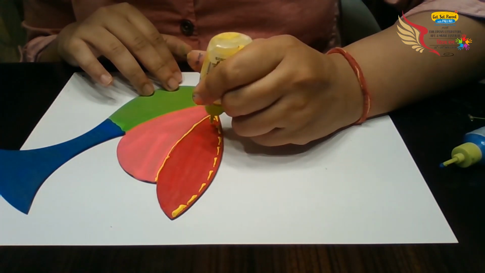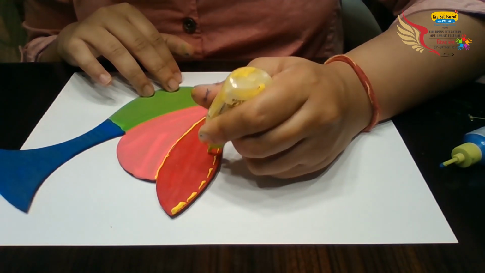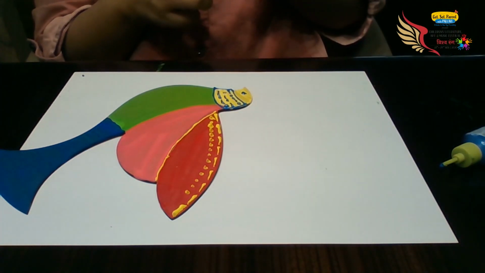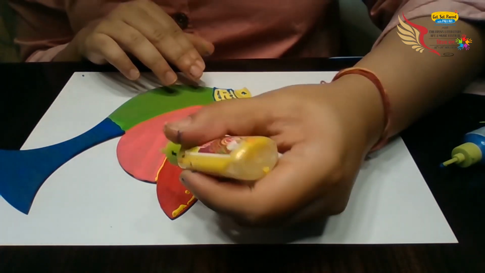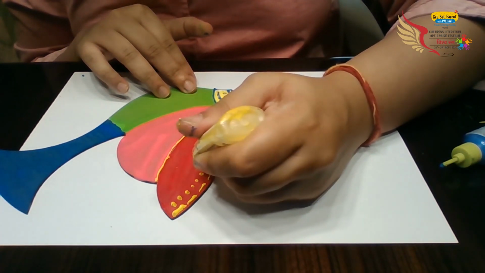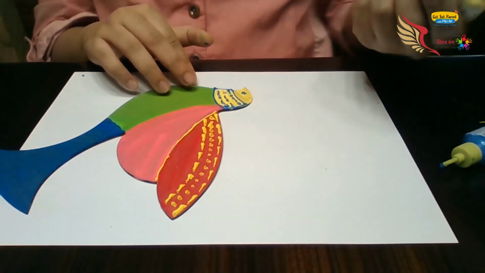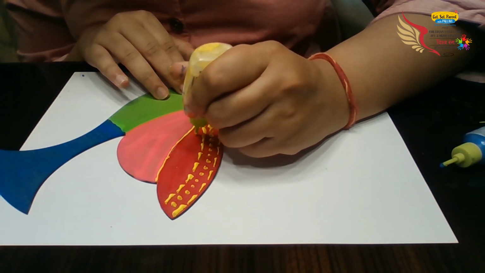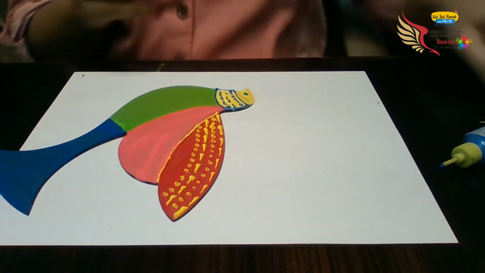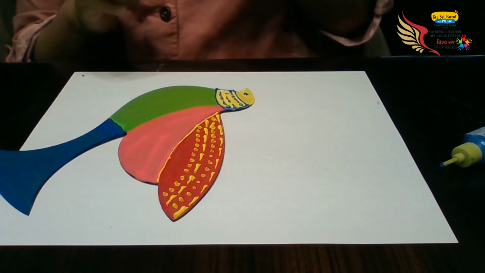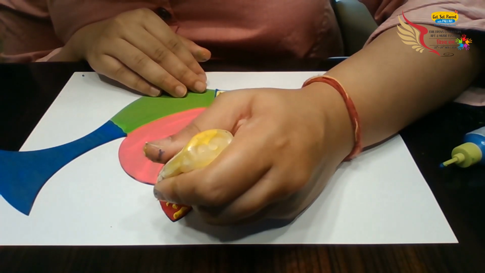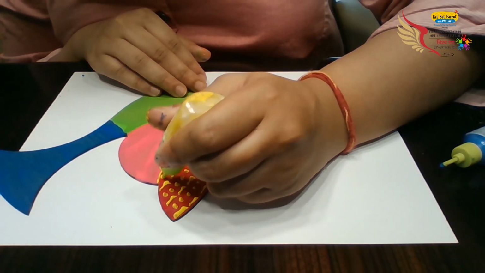Then I'm going to do one row of dots. Then again one row of dashes. It's like literally holding a pen, okay? And one row of dots again. So you can make any pattern using dots and dashes, because that is what Gond art was all about. Then again one row of dashes and one row of dots.